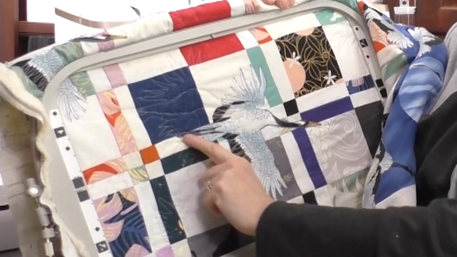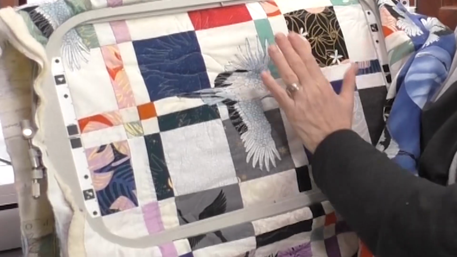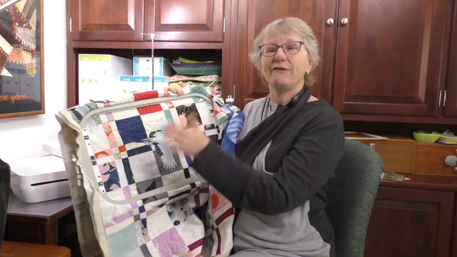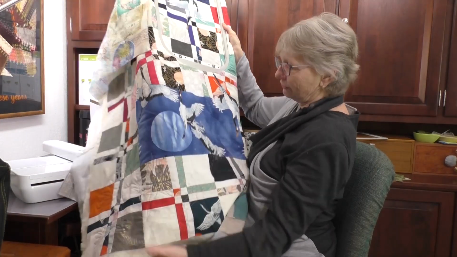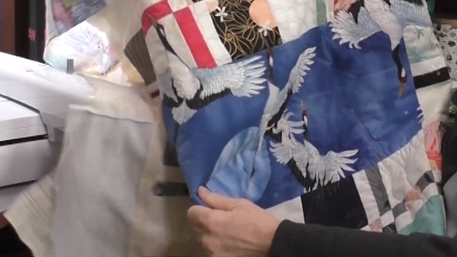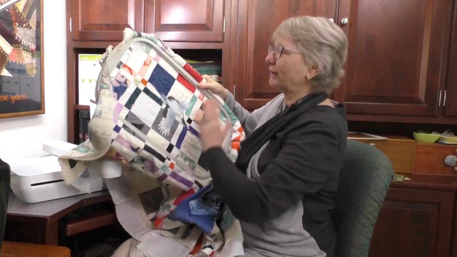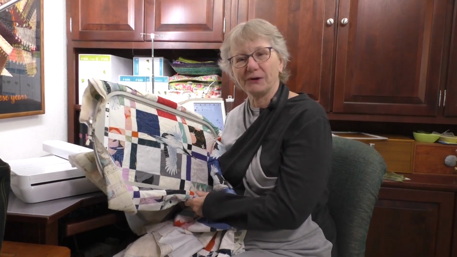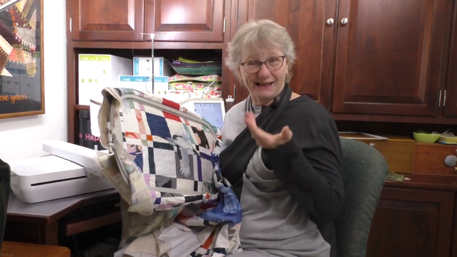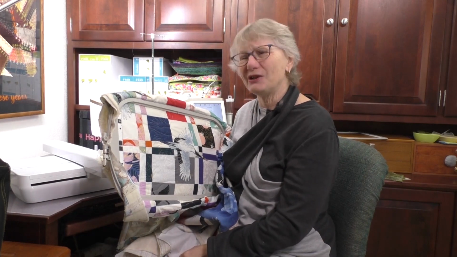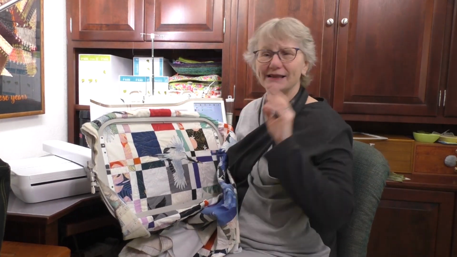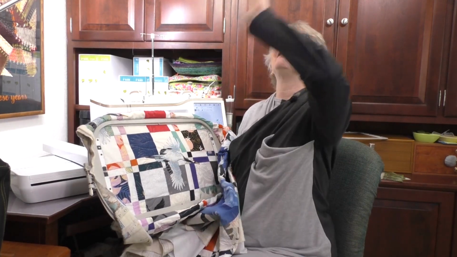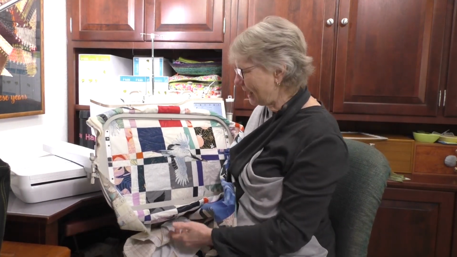And so what I decided to do is take some of the larger cranes, cut them out, put a fusible back on them, and fuse them to the top of my quilt. There's some of the fabric that I could use, but I spread the cranes all over this fun quilt. And when I got finished with it and it's time to quilt, I said, you know, it would be really neat if I had all kinds of cranes flying across my quilt, like they're flying, taking up into the air.